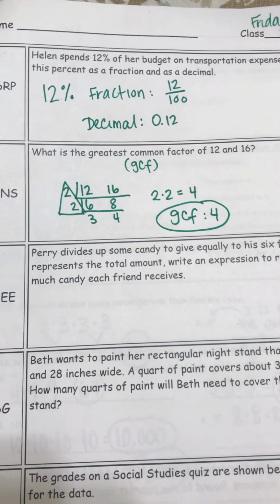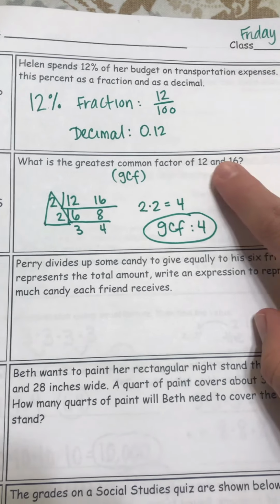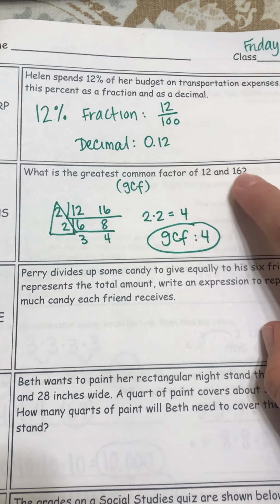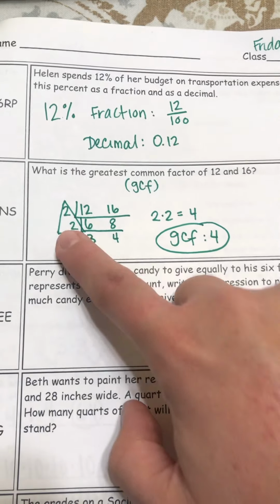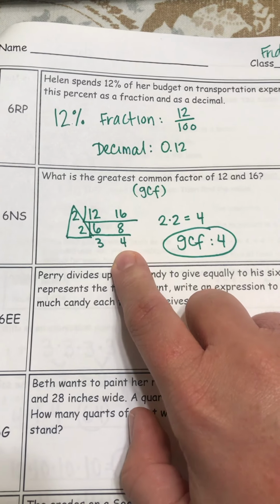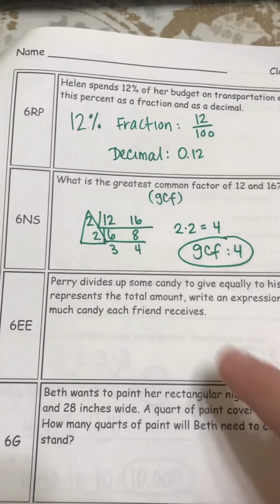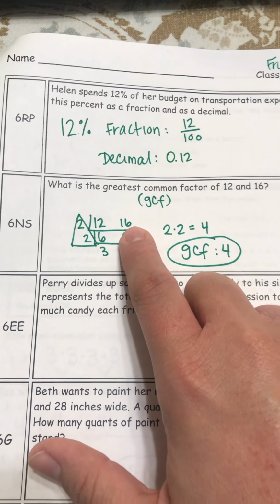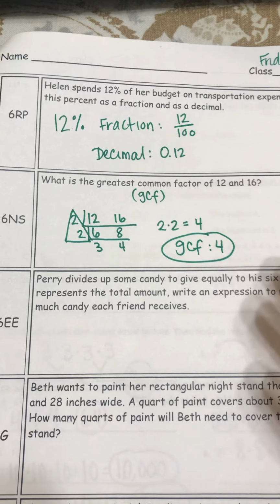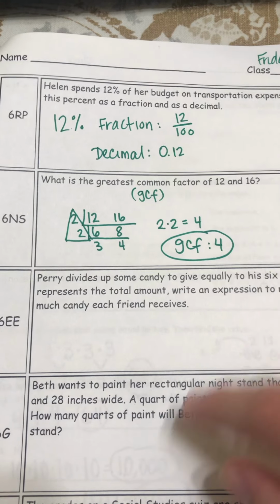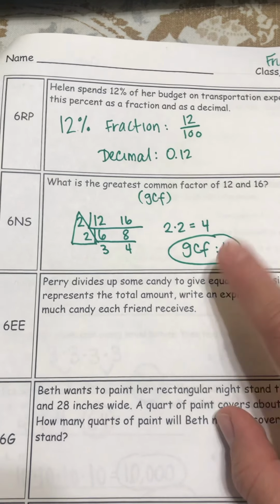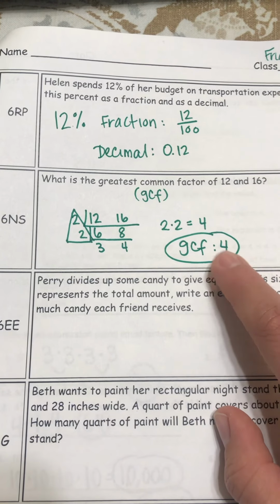Okay, for greatest common factor, it's just the largest number that can be factored out of 12 and 16. So I went ahead and did the upside down birthday cake method. You could do any method. You could also just write the factors for 12 and 16. Look at which ones they have in common. Look for the greatest one they have in common. That would be your answer. And the answer is 4.